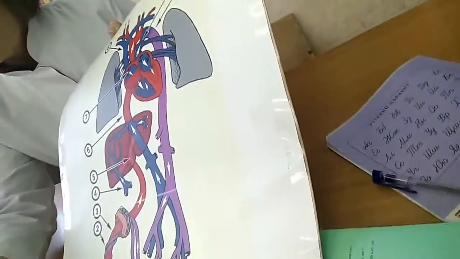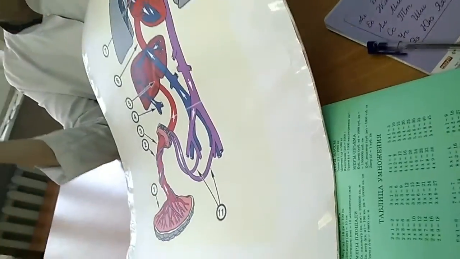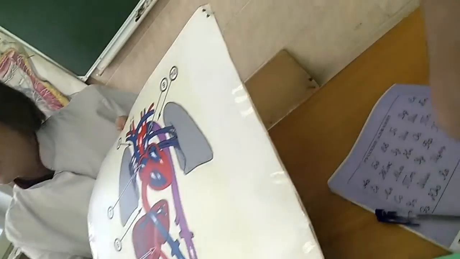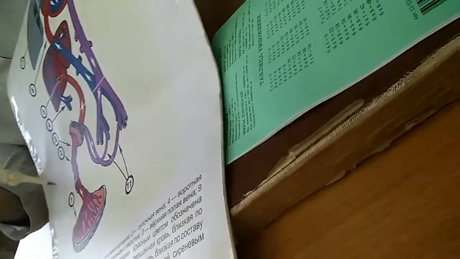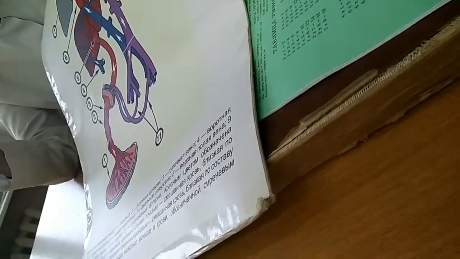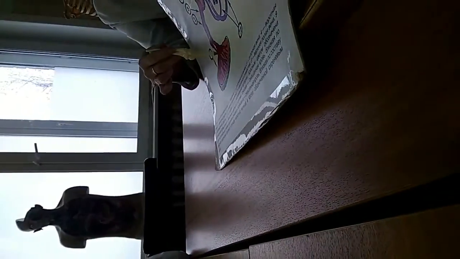Oxygenated blood from the placenta: you know the fetus is attached to the mother by the placenta. And this is the umbilical cord. The umbilical cord consists of three vessels: one umbilical vein, which carries oxygenated blood from the placenta to the fetus's liver, and two umbilical arteries, which carry deoxygenated blood from the fetus to the placenta.